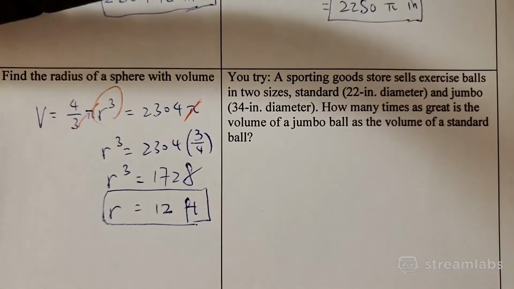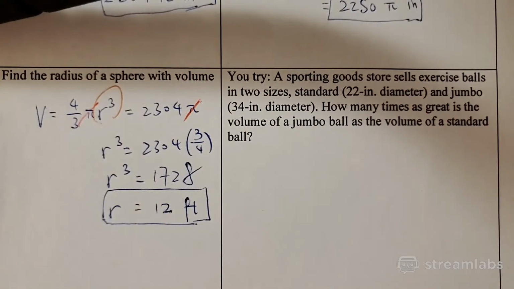Look at the right side. Calculate both of them, or if there's anything else you could do, try this one. Okay? They want to know, there are two different diameters. Notice this says diameter. Two different types of exercise balls.